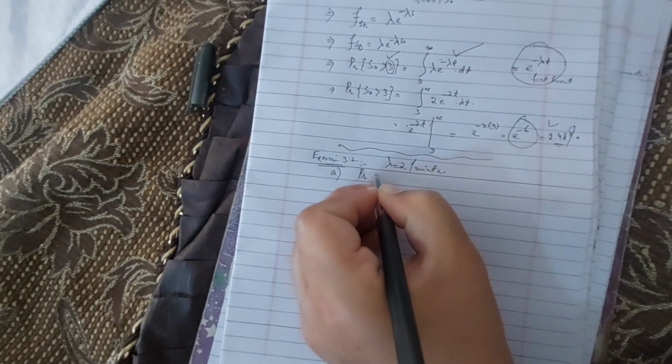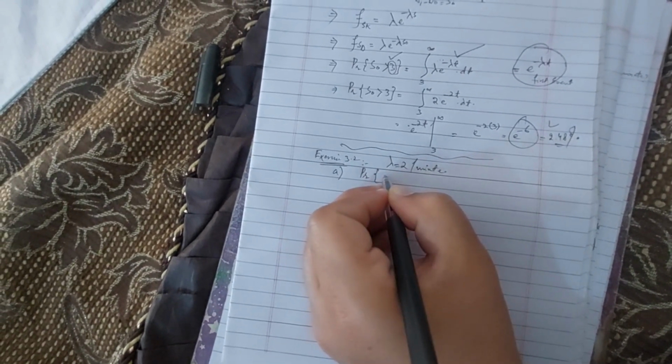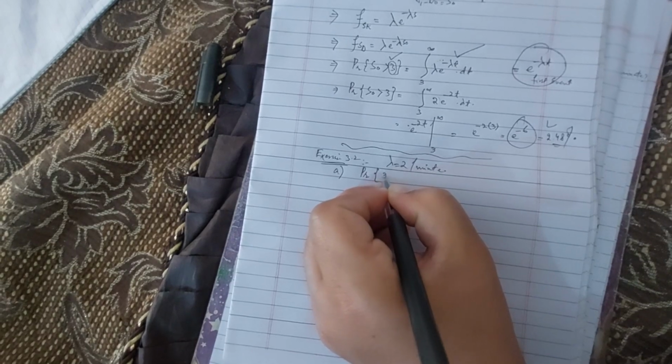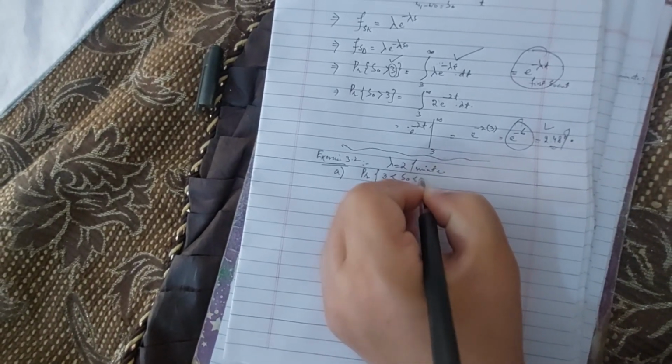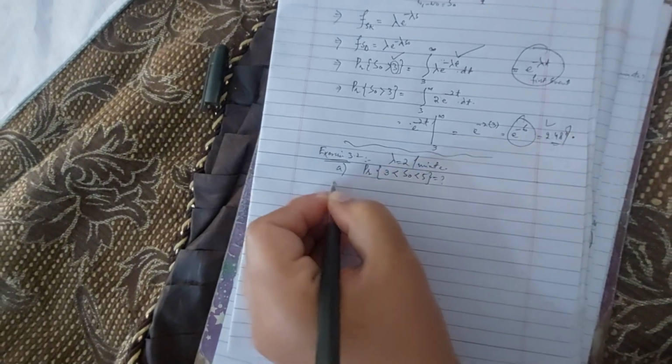So the probability that the sojourn time S naught is between 3 and 5 minutes, we need to find this.